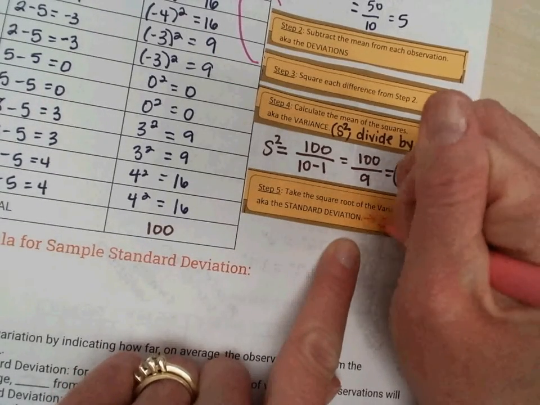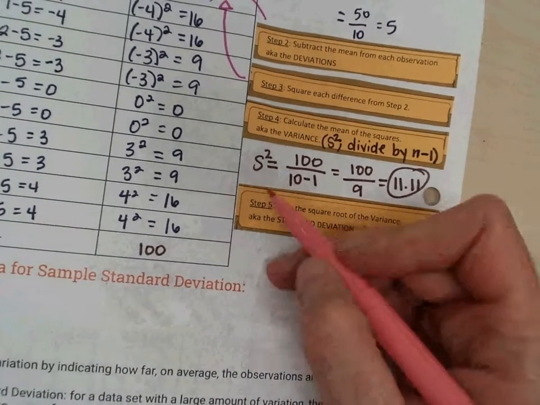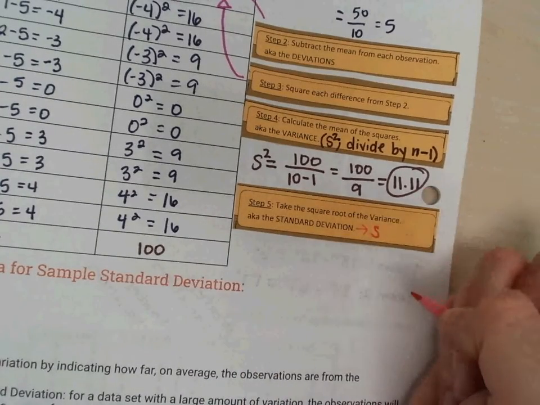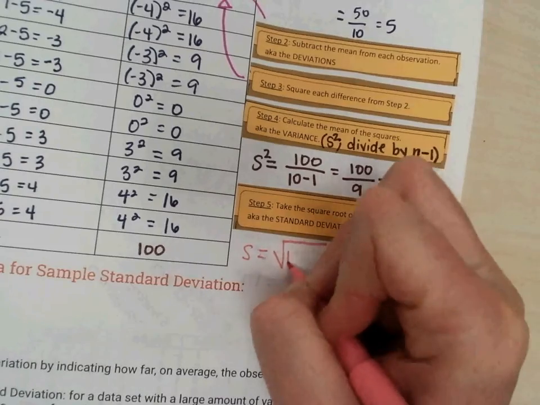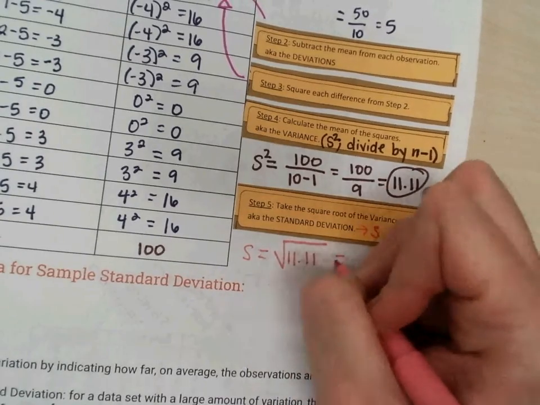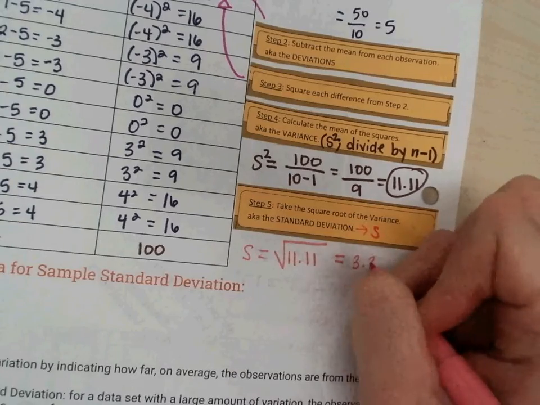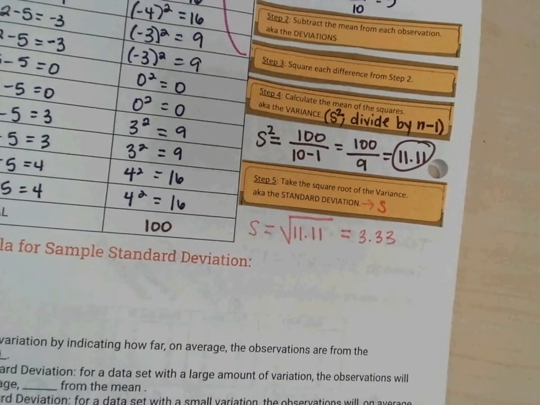Standard deviation gets the letter lowercase s. So it makes sense to get from step 4 to step 5 that we're taking the square root of s squared. We're taking the square root of our 11.11. Which is 3.33.